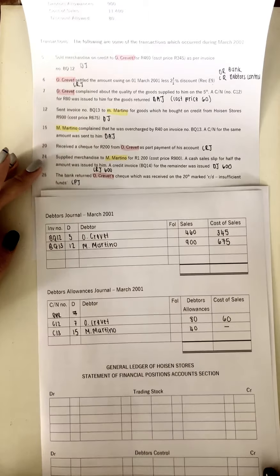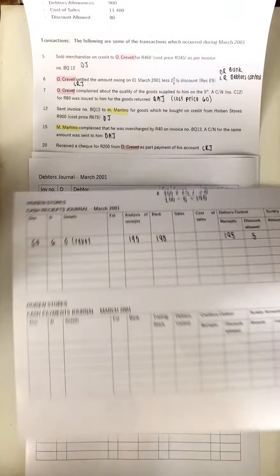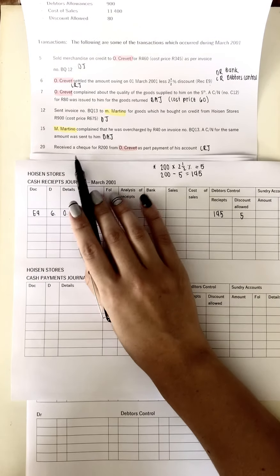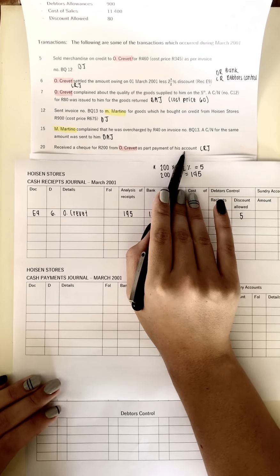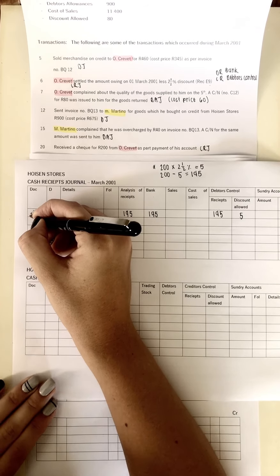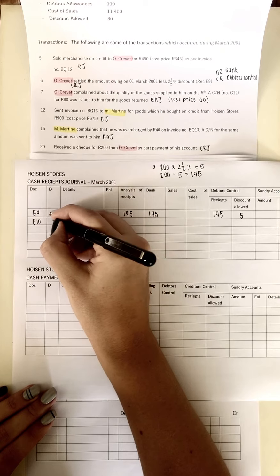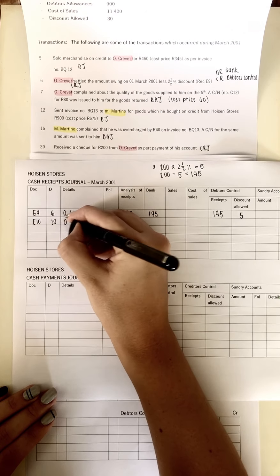Then on the 20th we said it's going to go into our CRJ, so he's making a payment to his account, so I go towards my CRJ. Received a cheque for 200 Rand from O'Crivet as part payment of his account. Now with your document, it's going to be E10 because we're going in order. The day is 20. My details, it's O'Crivet that's paying us.